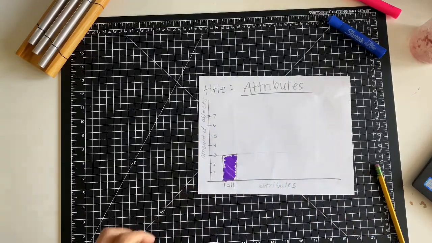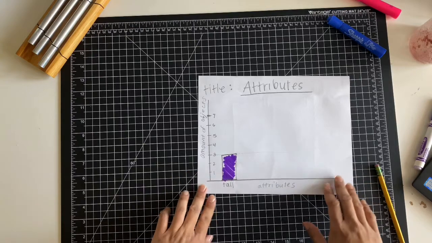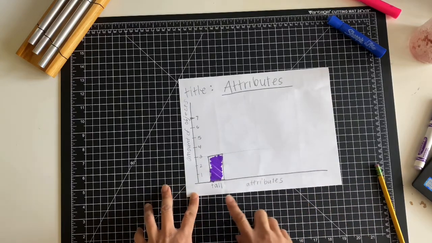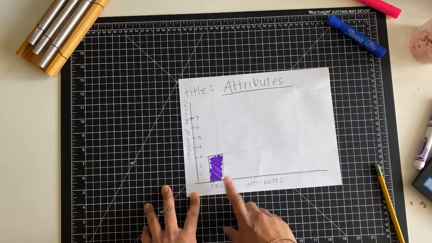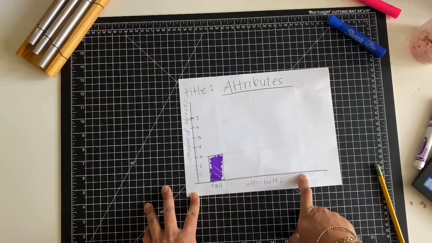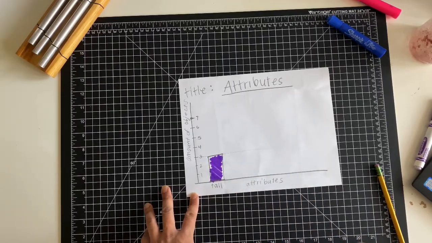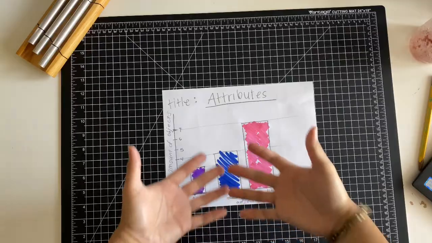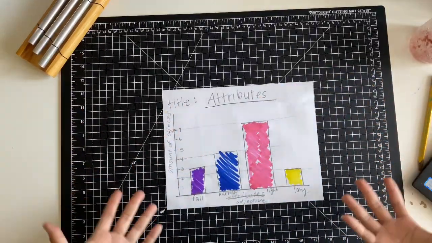And you're gonna do that for each of the adjectives. So go ahead, friends, go ahead. I'll give you some time to do all of the adjectives and turn them into bars. And there is my finished bar graph.